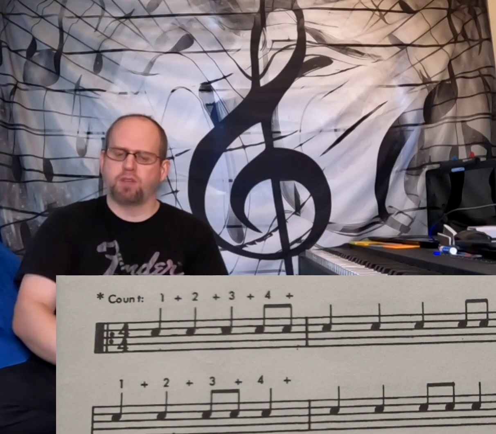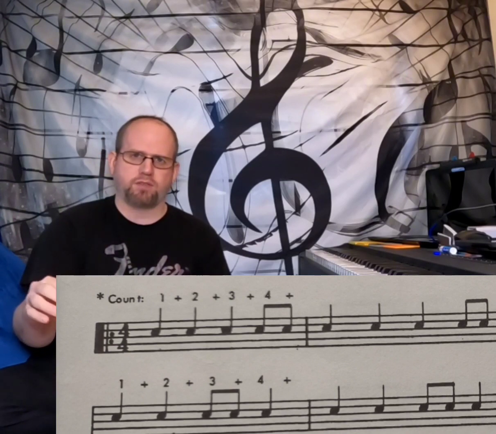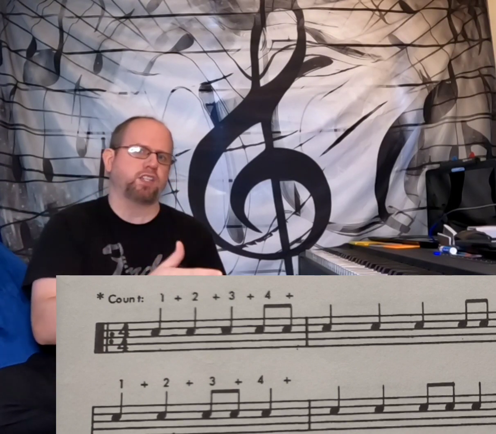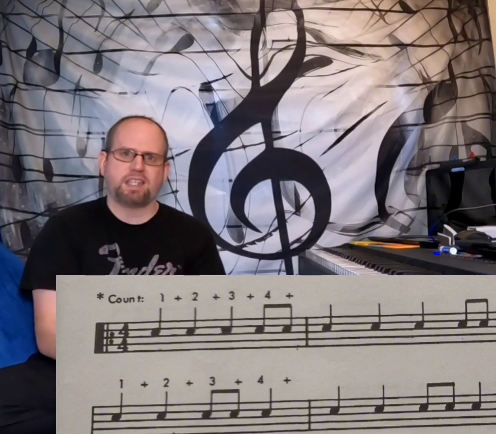Use it throughout. Even though those quarter notes are just 1, 2, 3, 4, it makes more sense to use the eighth note counting to get the eighth note feel throughout. You don't want to speed up and slow down or vice versa. So you want to be really steady with your counting.